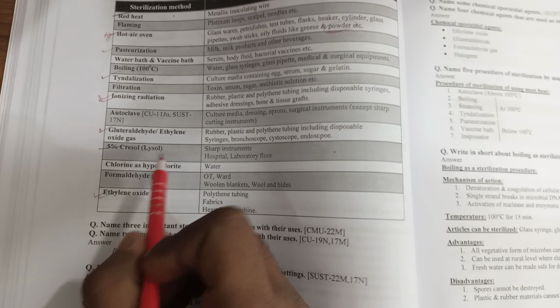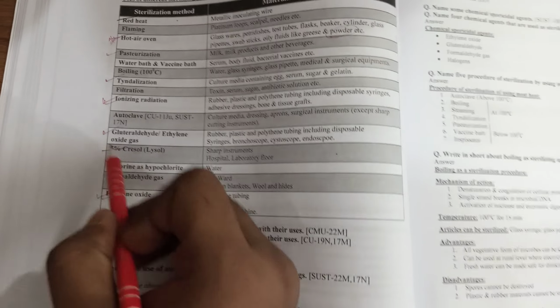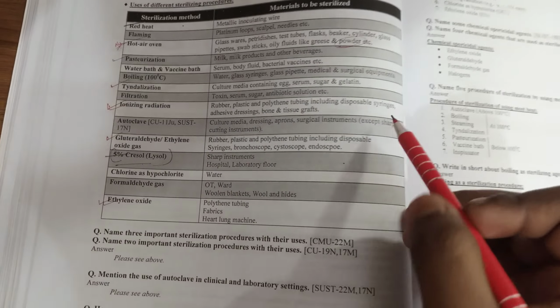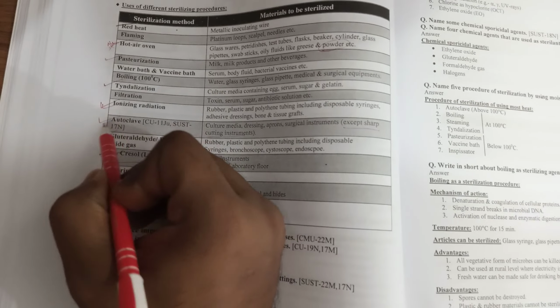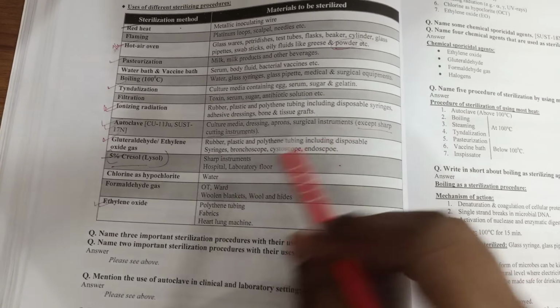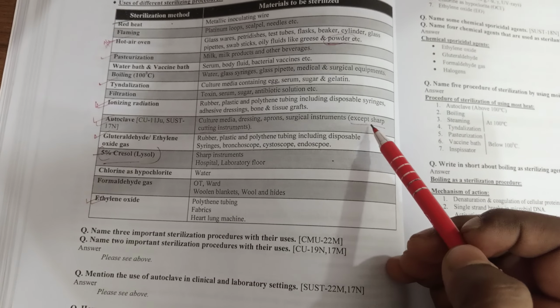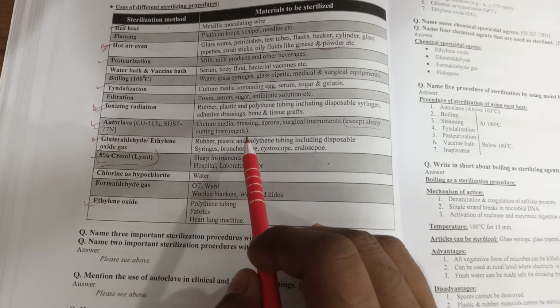And 5% cresol: sharp instruments, hospital laboratory floor. Sharp instruments are sterilized in 5% cresol, and blunt instruments, except sharp cutting instruments, are autoclaved. And also autoclaved are culture media, dressings, aprons, and surgical instruments, except sharp cutting instruments.